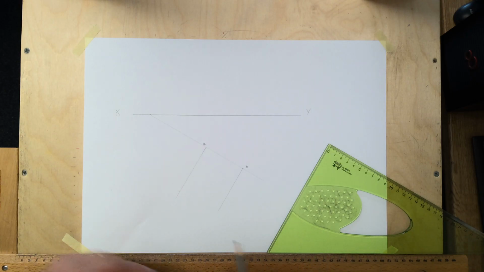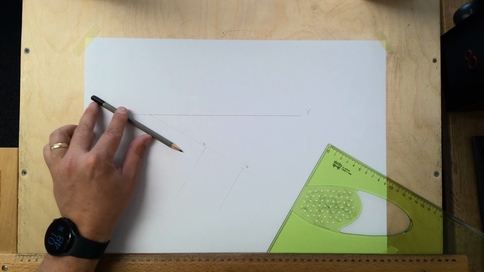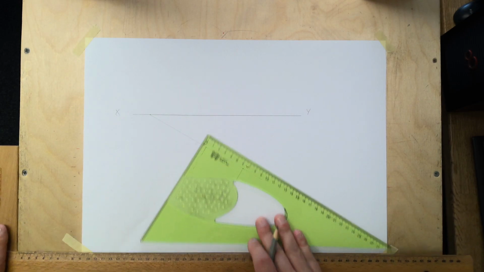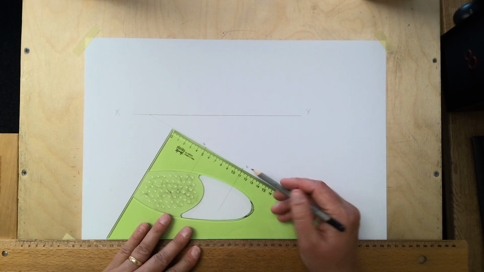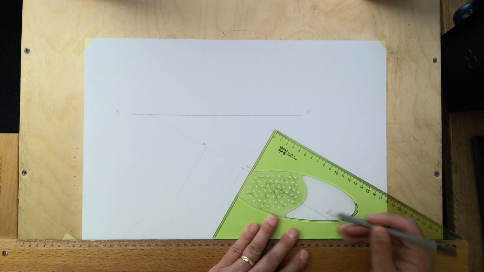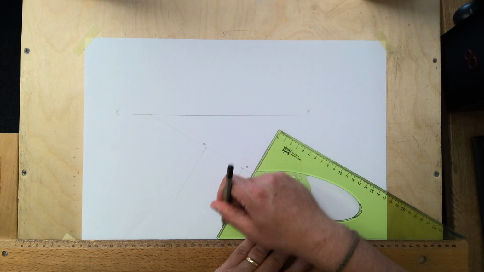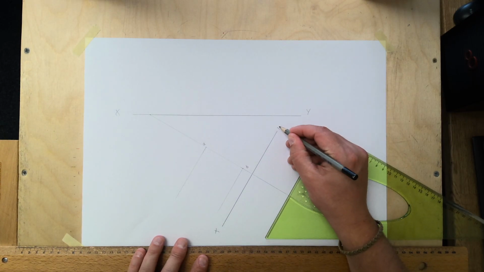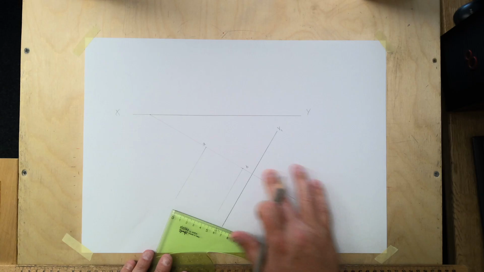Now, what we need to do is move ourselves to where the pencil is. And we need to look along the line AB to get that edge, to get that angle, okay? Look, we're keeping it nice and simple. It's 30 degrees. We will send that along. We will create a new X1, Y1 to create this shape.